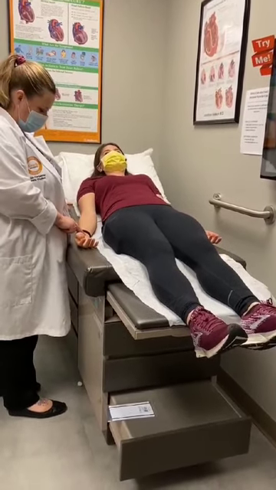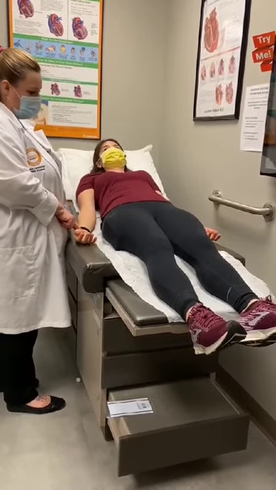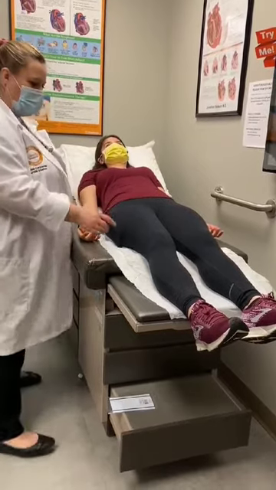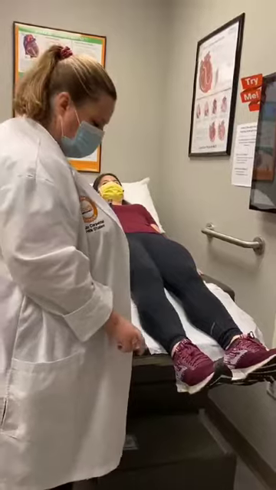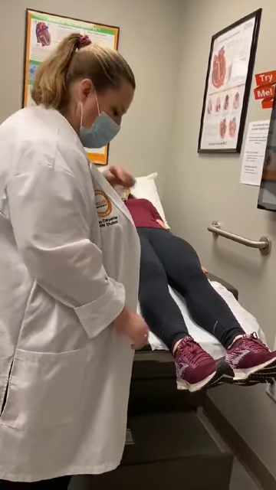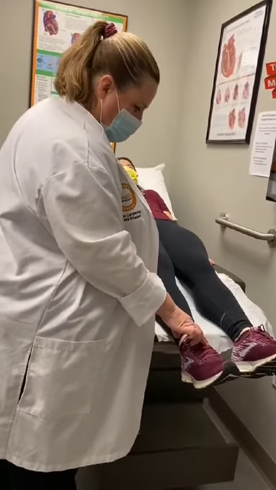Brachial, radial, I'm feeling for the femoral, and then the popliteal. And I'm going to also check for her pedal pulses. There's no shoes on.